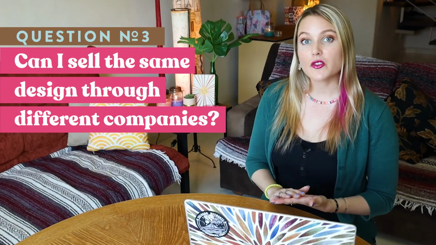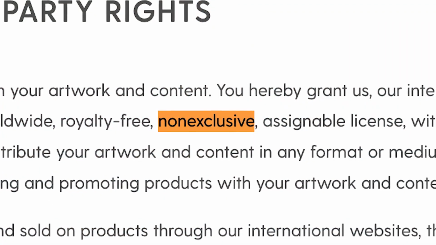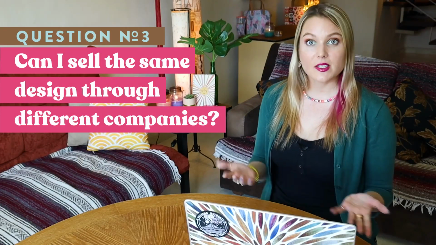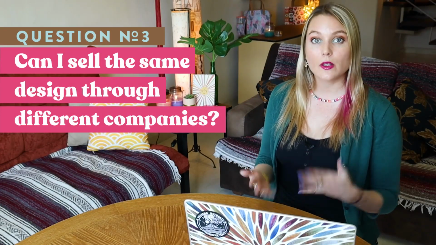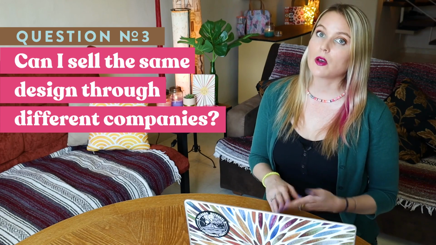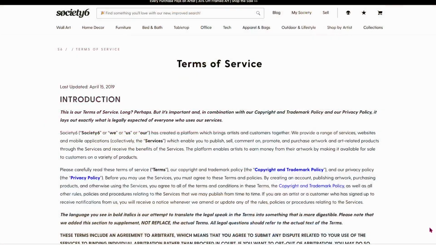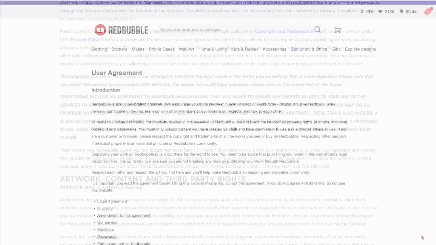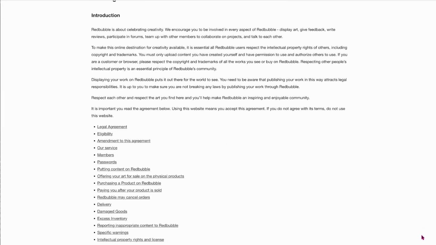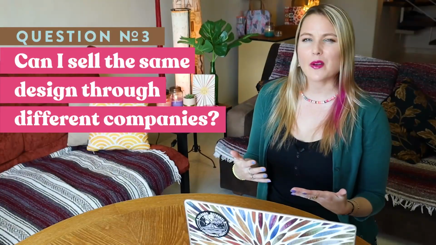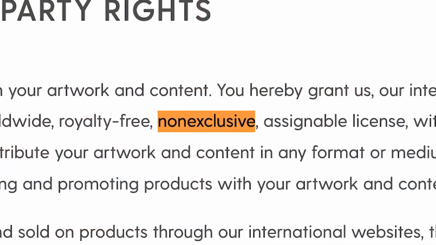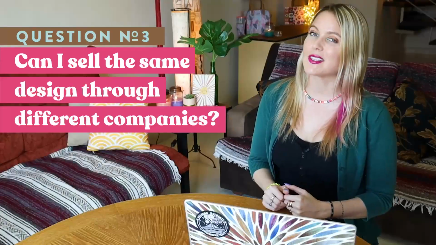As long as the contract includes that this is a non-exclusive licensing agreement, you're good to go. And just a heads up, some companies will send you a legal document to review, which is sometimes called an artist agreement. Other companies, especially print-on-demand sites like Society6, have this in their terms of service, also called terms and conditions on other platforms. So wherever the legal language is stored, you want to find it, read it, and make sure it says non-exclusive for the way that you license your designs.